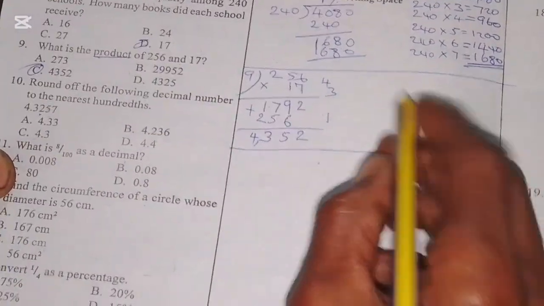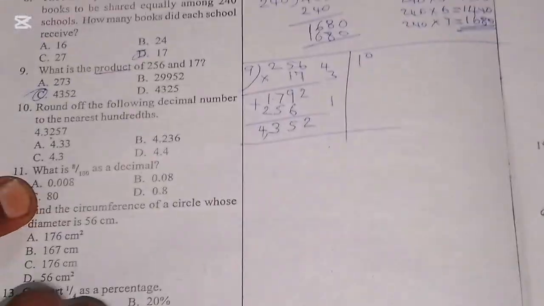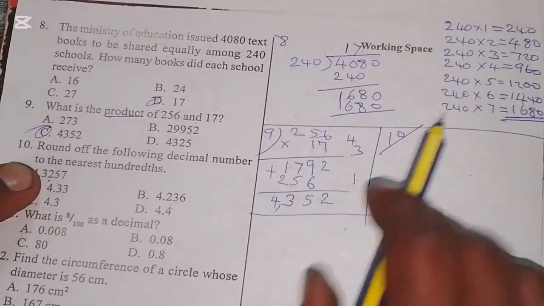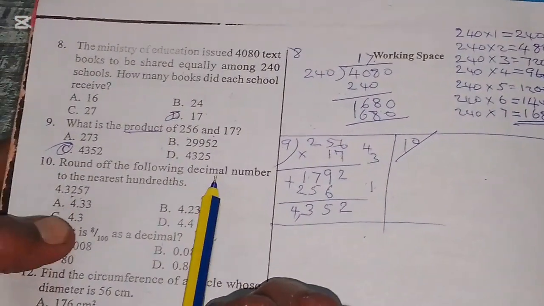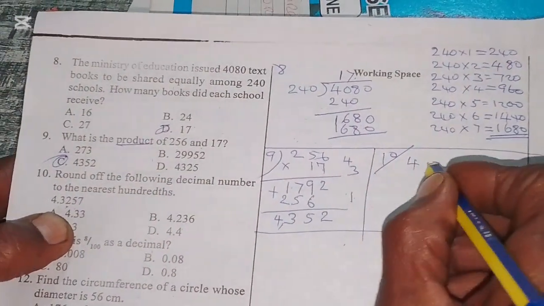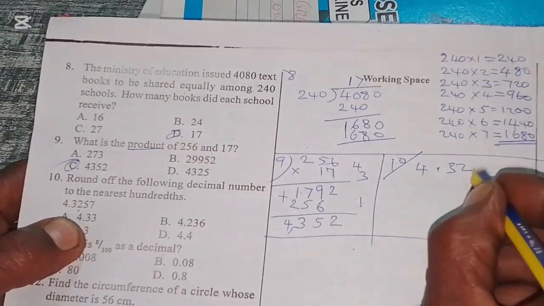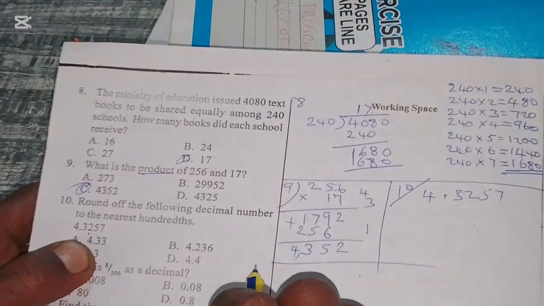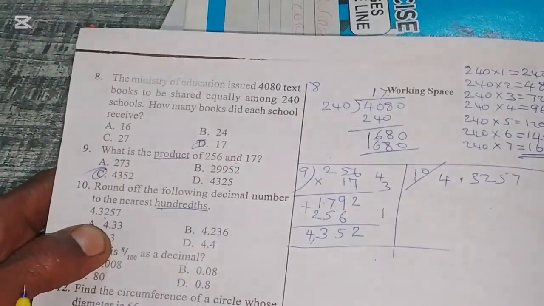Number 10. Round off the following decimal number to the nearest hundredths. This is 4.3257 to the nearest hundredths.